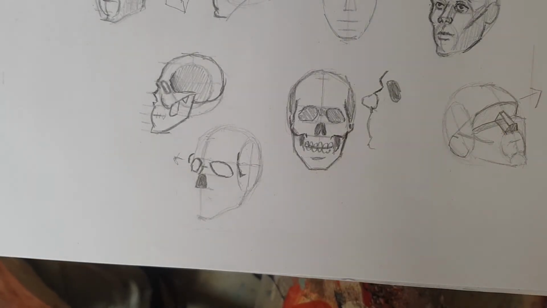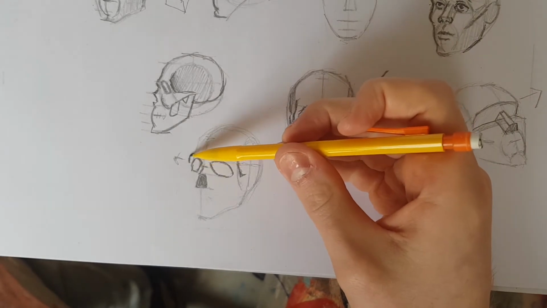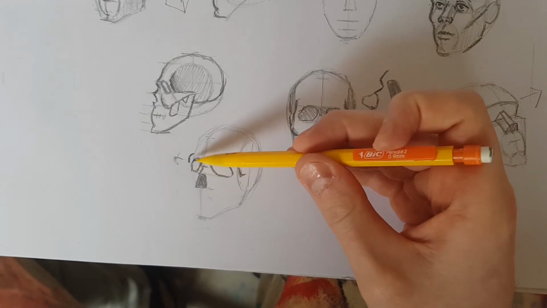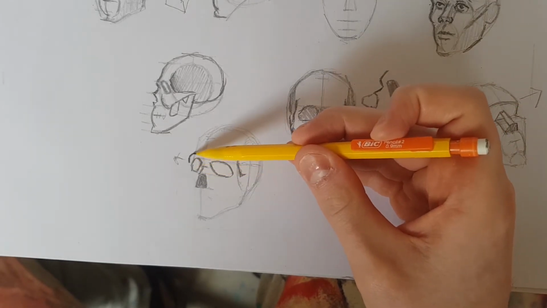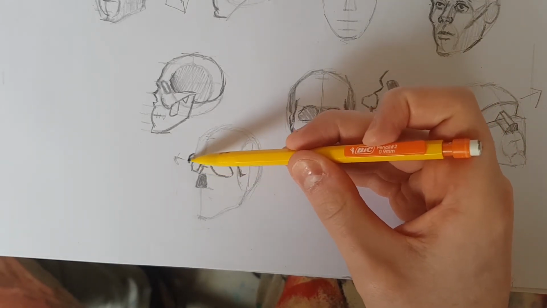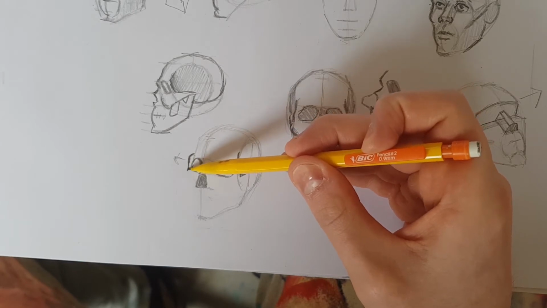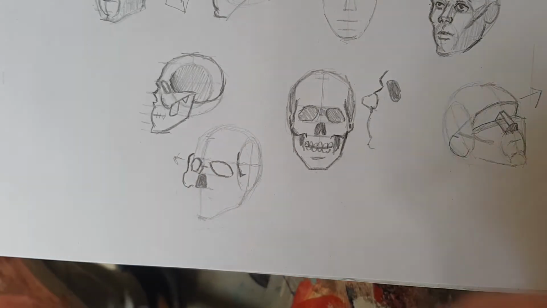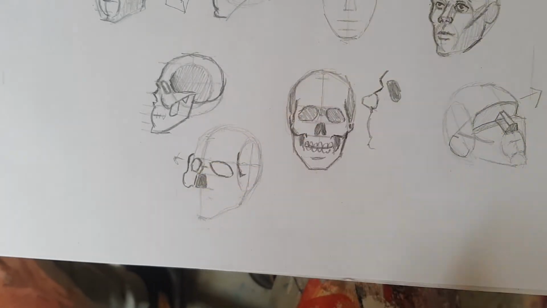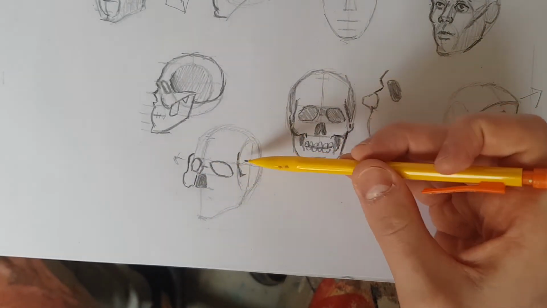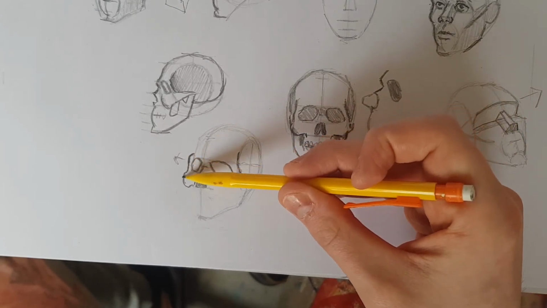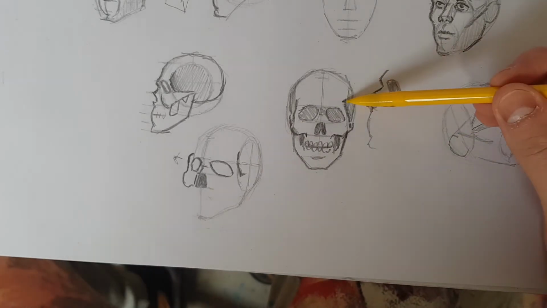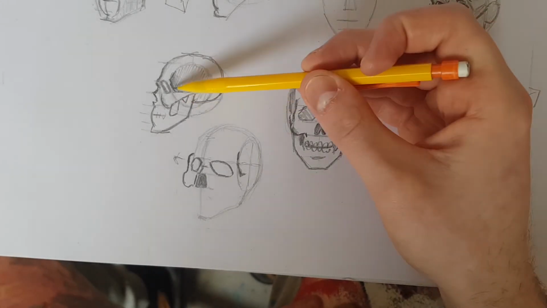Okay, so the corner of the eye socket, this bit will come, there'll be a little bump bit, and it will go in and it will come out, and that's where you have your cheekbone, like that. And that's basically this bit coming off like that, this bit on the front, that bit there.